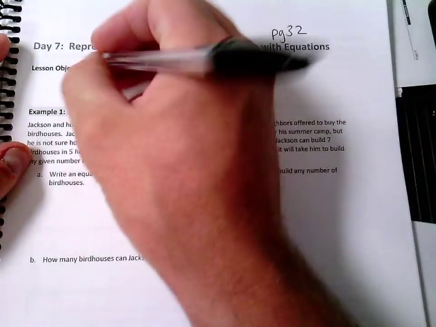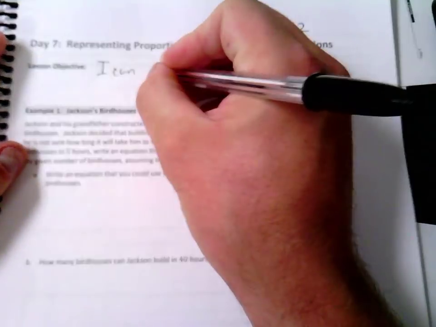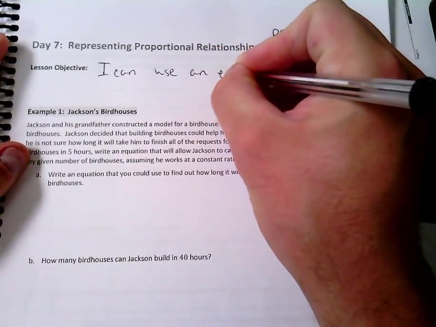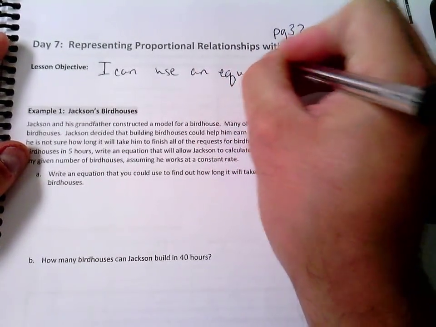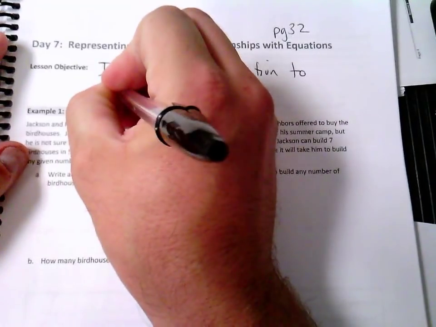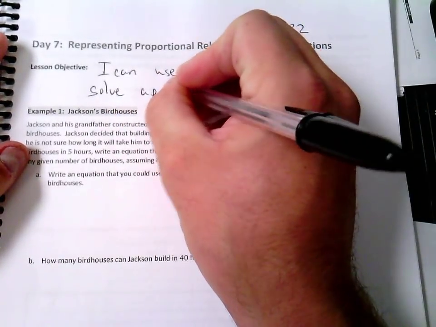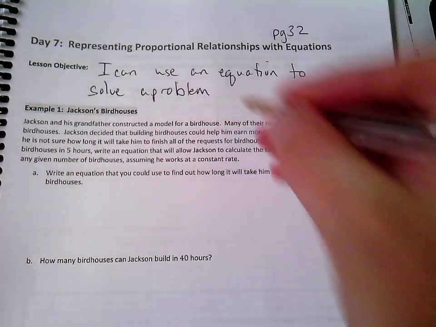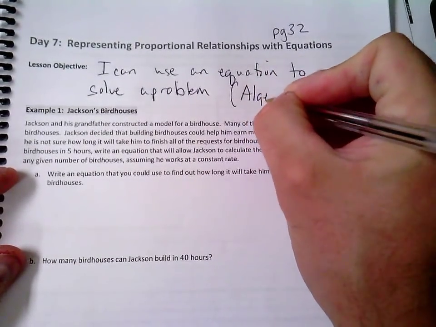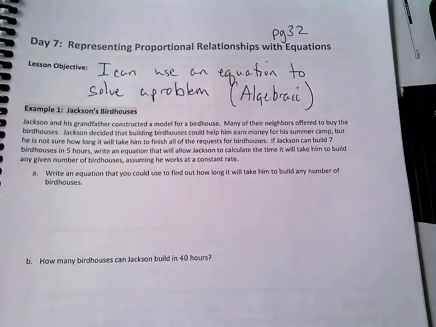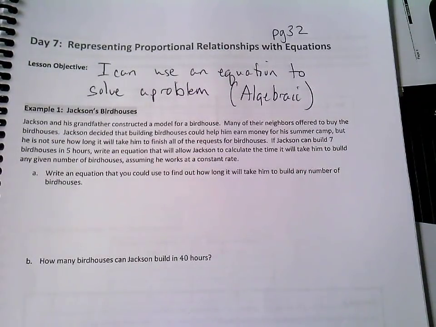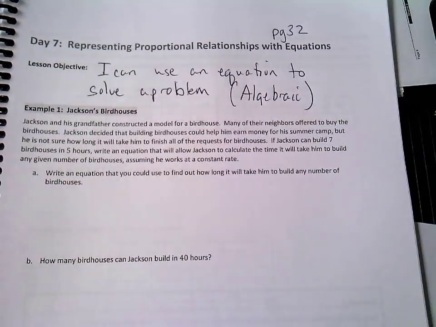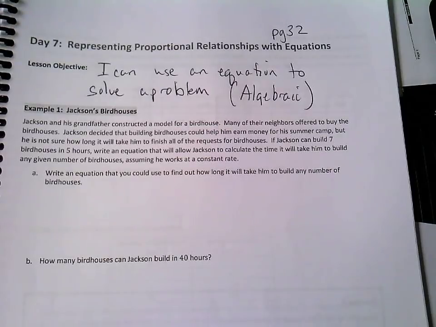So today's lesson objective: I can use an equation to solve a problem. All right, so this is just another method. This is what I refer to as the algebraic method to solve these proportional relationship problems. It doesn't have to happen this way, but eventually you're going to get to a point in math where you're going to have to use algebra. So learning how to write and solve equations in these simpler problems will help you later on in math.